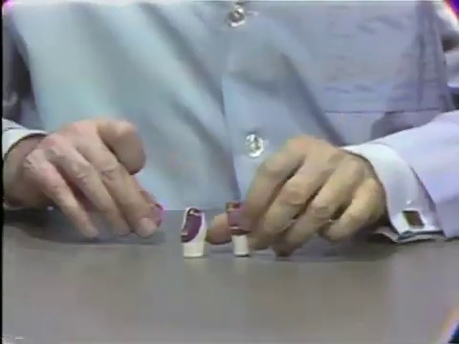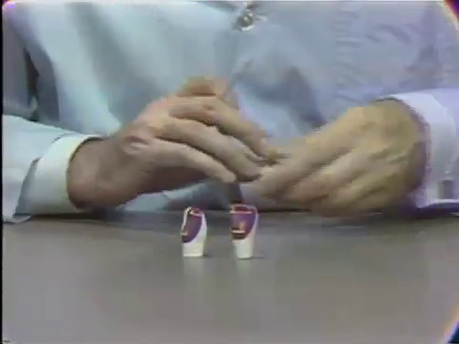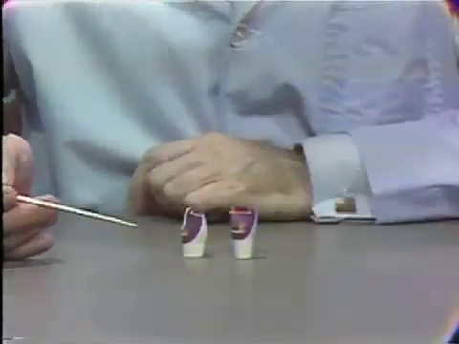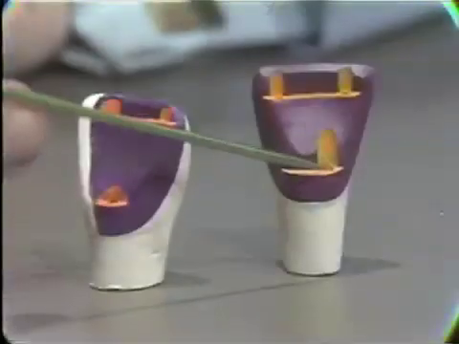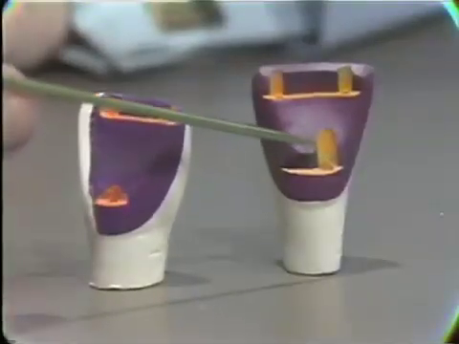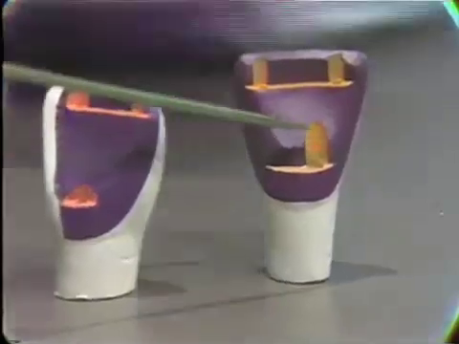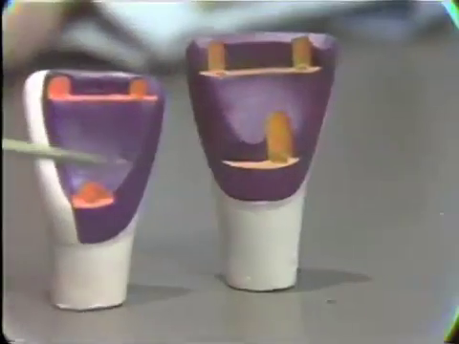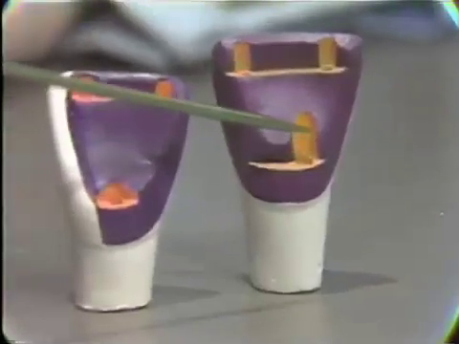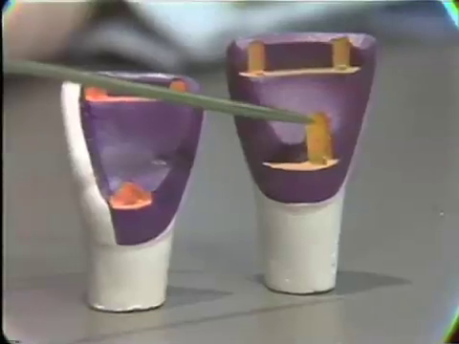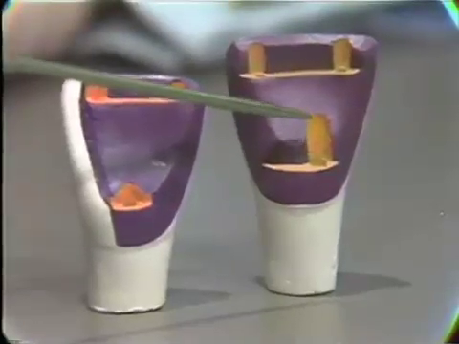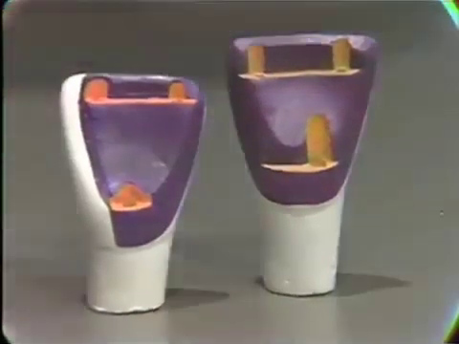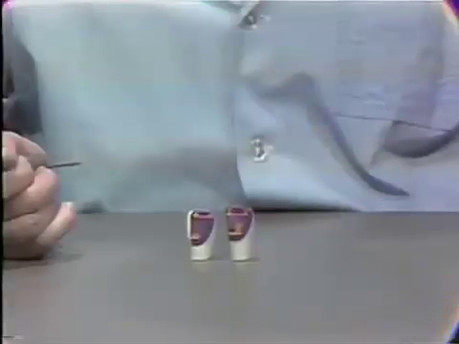It's sometimes convenient to modify the position of the cingulum pin, and in this model here we can see that the cingulum pin has been offset to one side. Here you see it in the central position. On this model here it's offset to one side to avoid close proximity to the pulp in that particular situation.